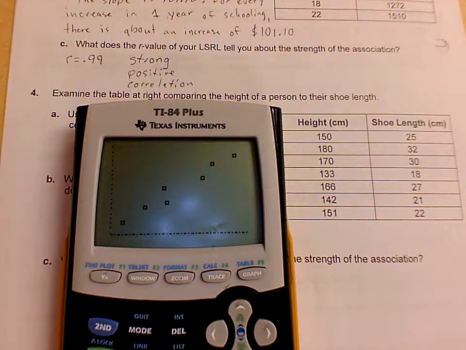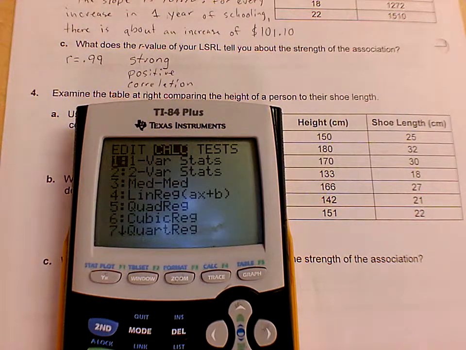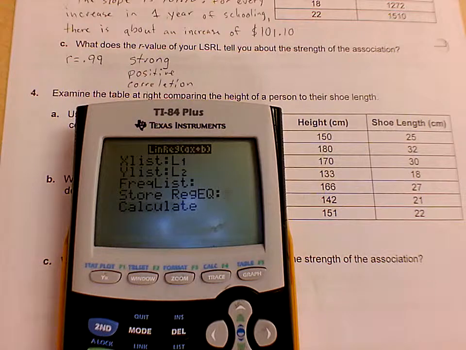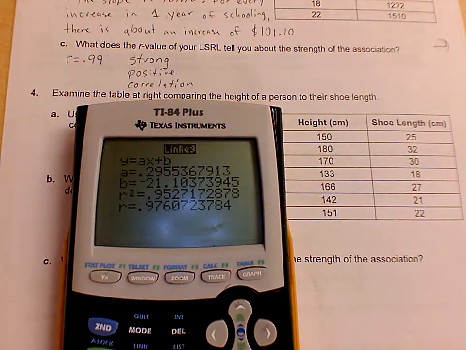So step number 5, find the regression model. So we're going to hit stat right 4. Stat right 4. Hit enter a bunch of times till we get down to calculate. Press calculate, and there we go.